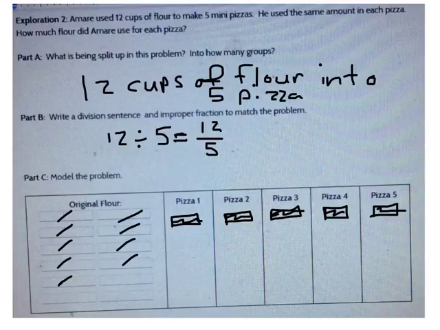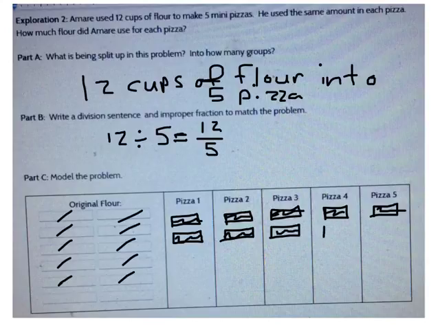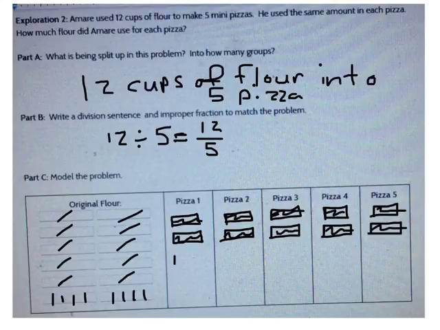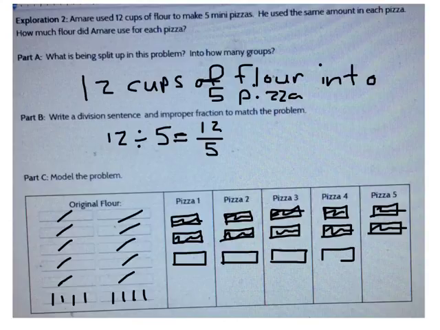One, two, three, four, 5. Make sure your paper looks like my screen. Now I've got 2 wholes left. I can't split them across 5 groups, so I have to cut them each into 5 pieces. I know that each group is going to receive 1 piece from each cup.